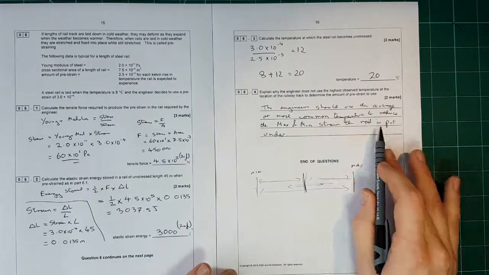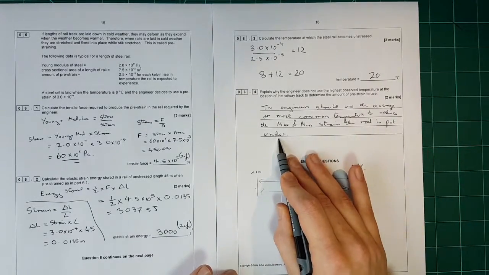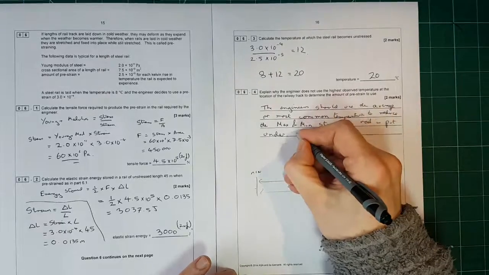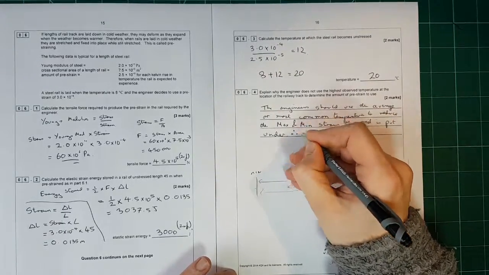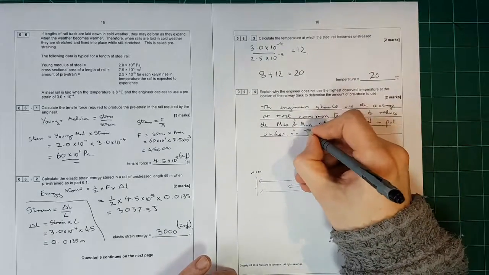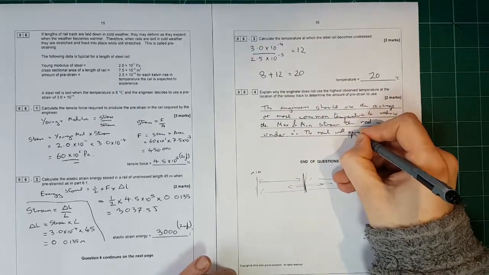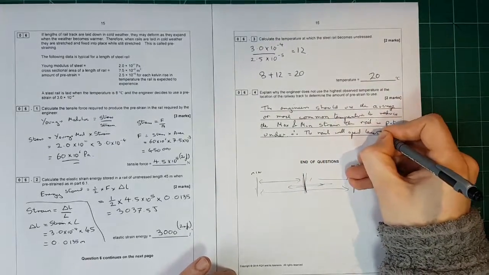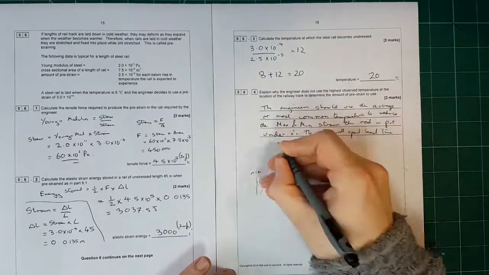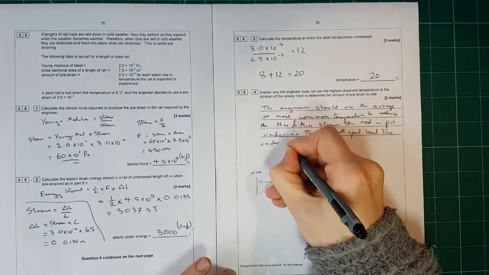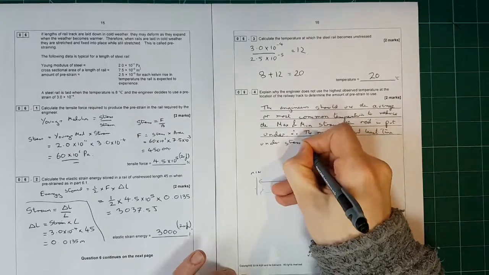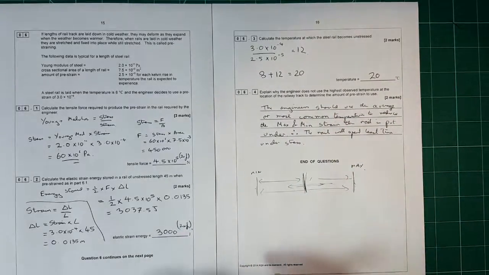Right, so the maximum and minimum strain the rail is put under is reduced, therefore the rail will spend least time under stress. Okay, and under less stress as well.